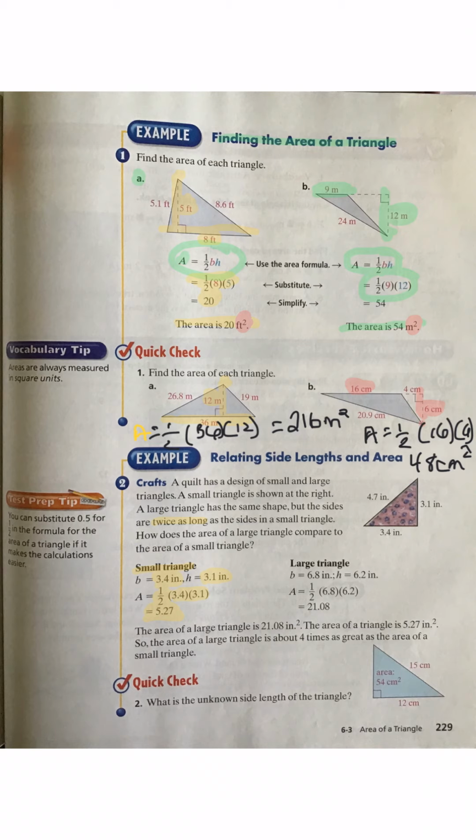So if you look over here, 3.4 times 2 is going to equal 6.8. Double the height, 3.1 times 2, 6.2. We take those, multiply those two together, divide by 2 equals 21.08.